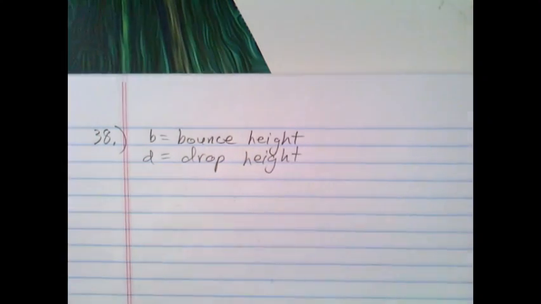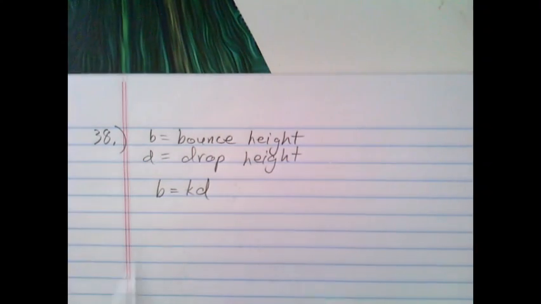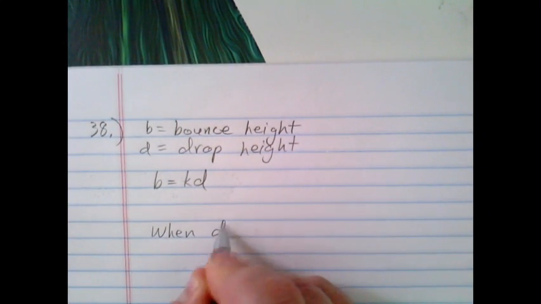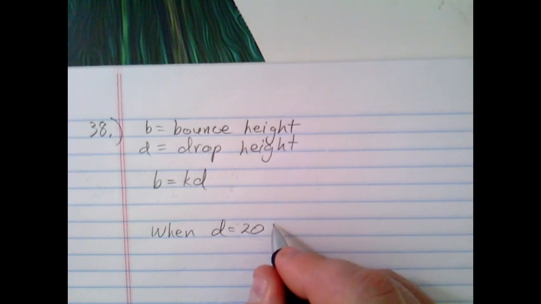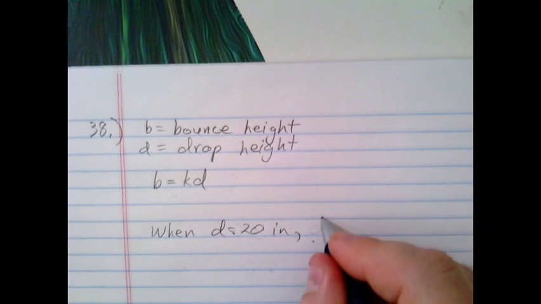They tell us that the bounce height varies directly with the drop height. So B equals KD, where K is some constant. But we're probably going to have to figure out what K is. Alright, let's read the rest of it. A tennis ball dropped from 20 inches bounces 12.8 inches. Okay, well, let's process that sentence. So what that means is when the drop height is 20 inches, the bounce height is 12.8.